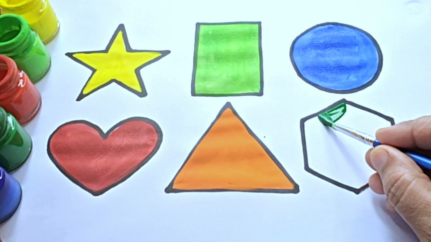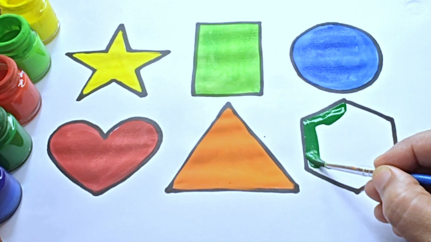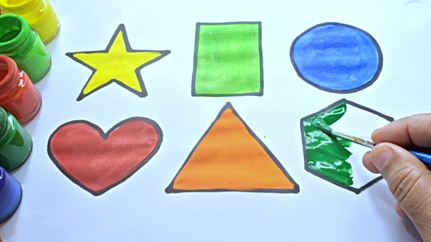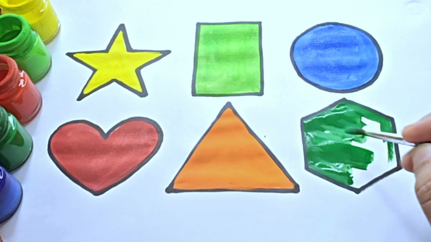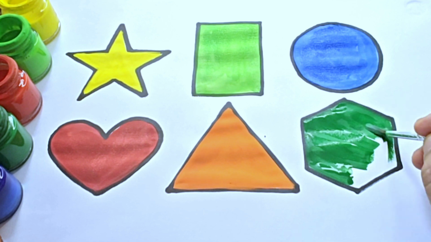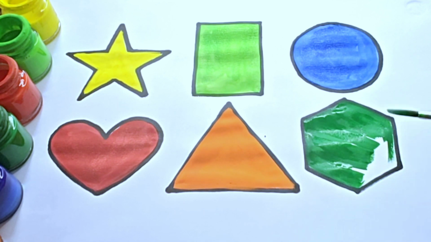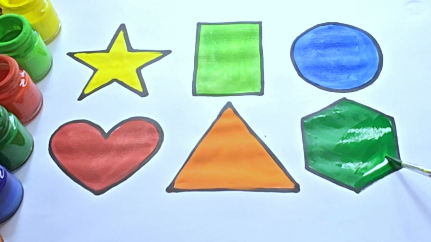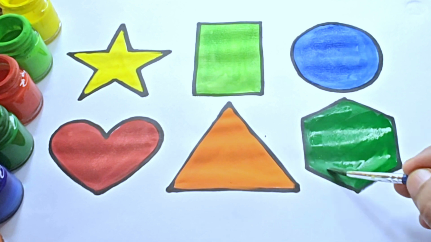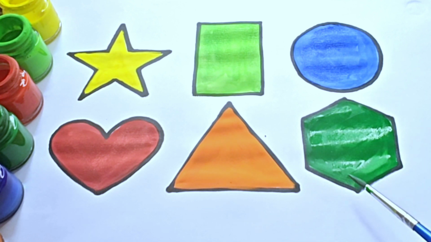It is green color. This shape is hexagon.